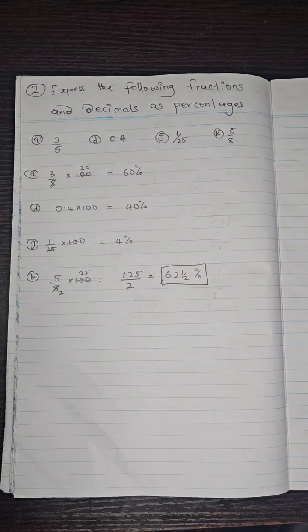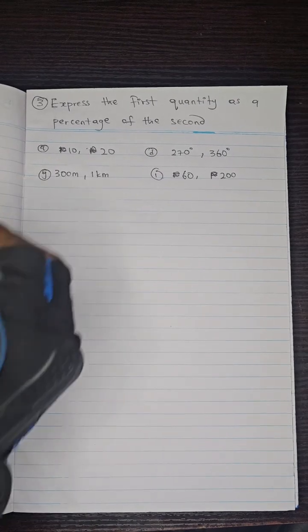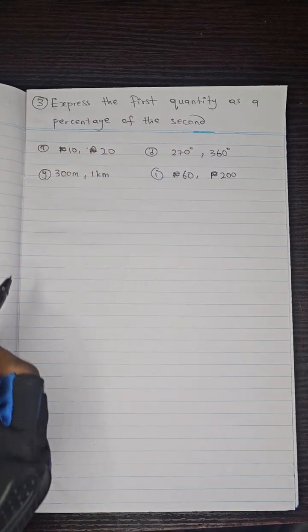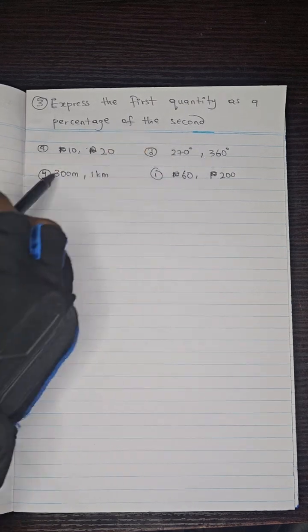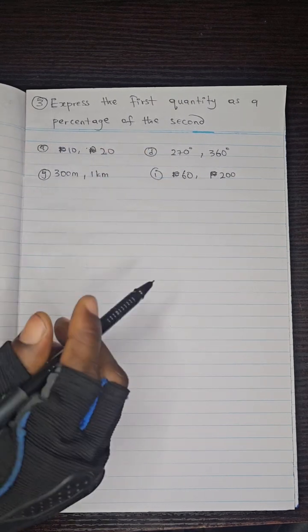So when you have a fraction and are told to change it to a percentage, simply multiply by 100. Number 3, express the first quantity as a percentage of the second quantity. How do you go about this? Simply express the first quantity as a fraction of the second, then multiply that fraction by 100.